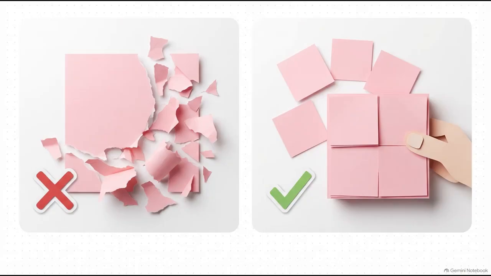And finally, please never split addition underneath a square root. If you have the square root of the whole expression, 9 plus 16, you absolutely cannot separate that into the square root of 9 plus the square root of 16. Look at what happens if you try. You get 3 plus 4, which is 7. But if you combine the numbers correctly first, 9 plus 16 is 25, and the square root of 25 is 5. 7 does not equal 5. Always, always combine your addition under the root first.